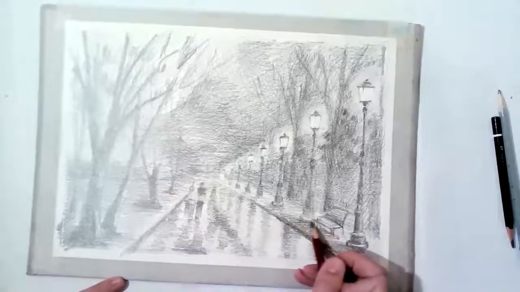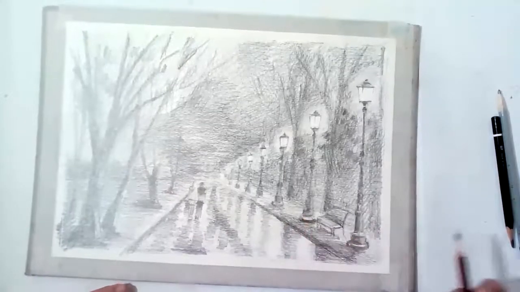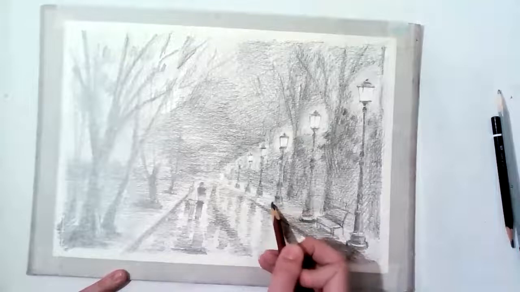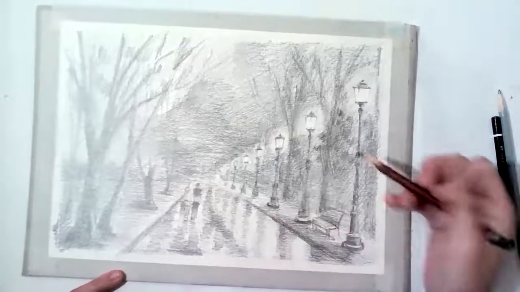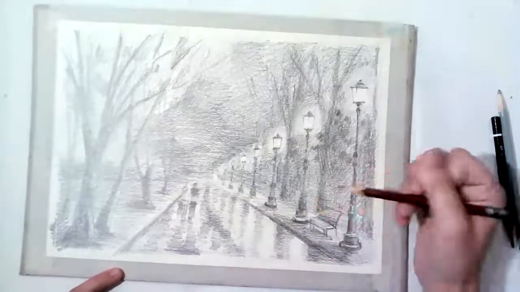Yeah, and then again, you might need to go back to your street lamps if they've disappeared, because street lamps are metallic, very dark.